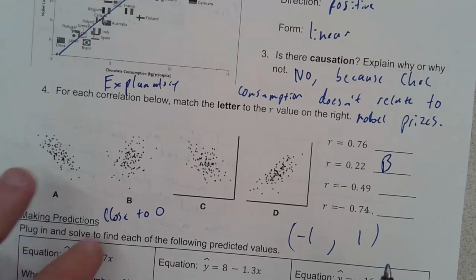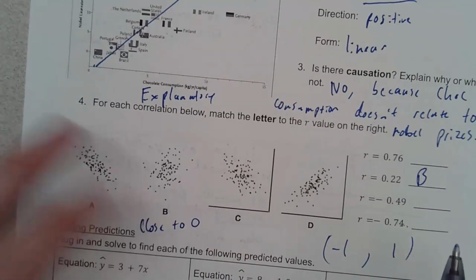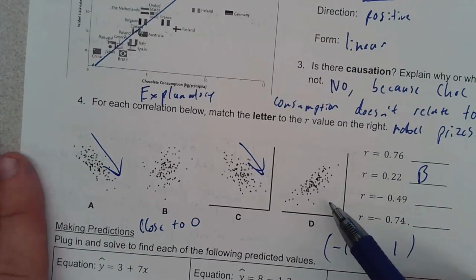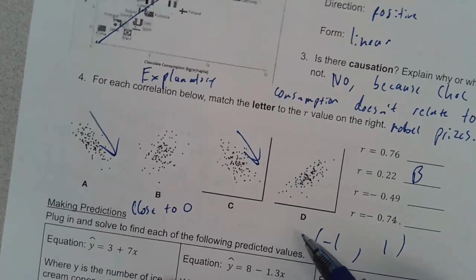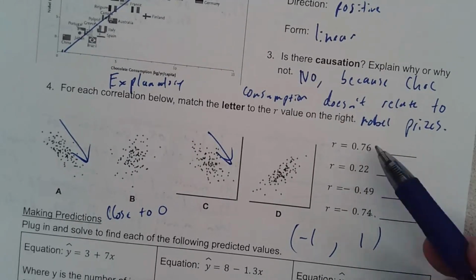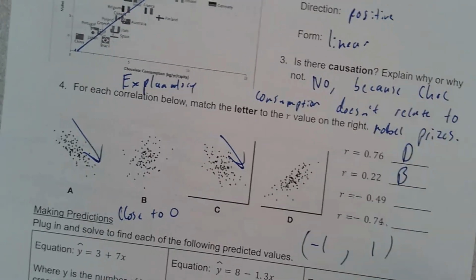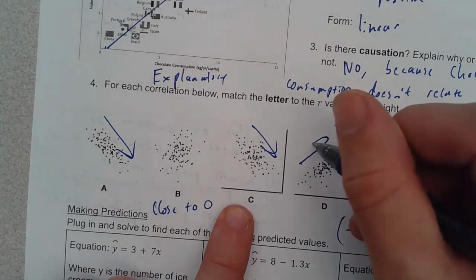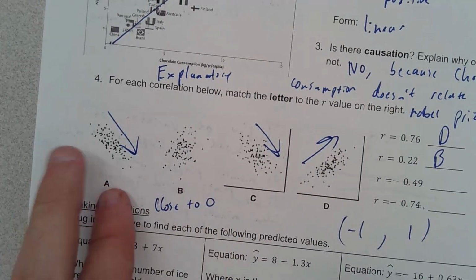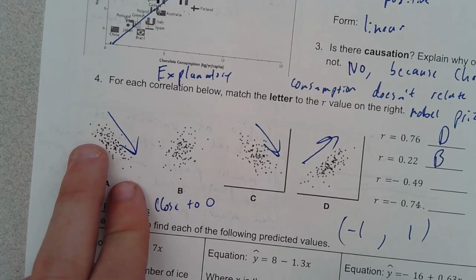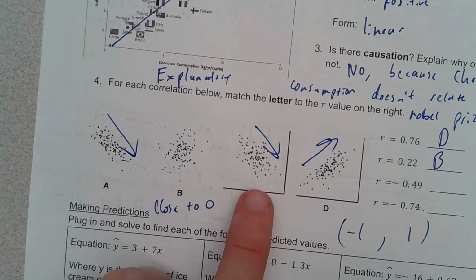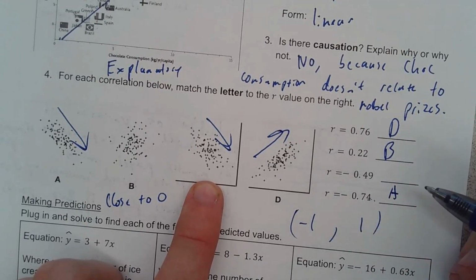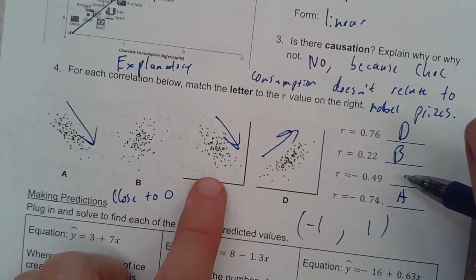Then I've got two that are negative, going down, and one that's positive. The positive one has to be the positive number, so that's got to be D. Then I've got a stronger negative and a weaker negative. The stronger negative is going to be closer to -1, and the weaker is going to be closer to 0. So the stronger negative, that's A, must be -0.74, and the weaker negative would be C.